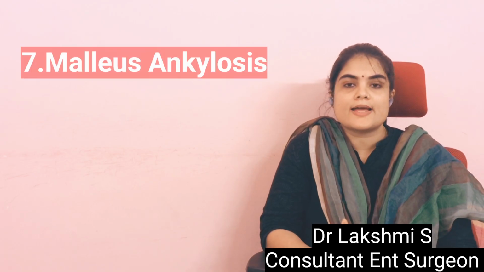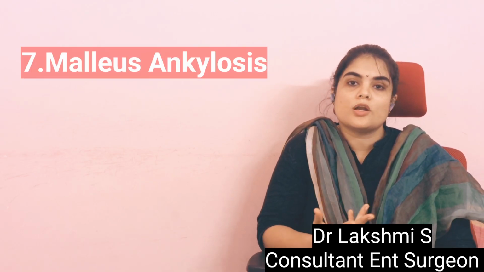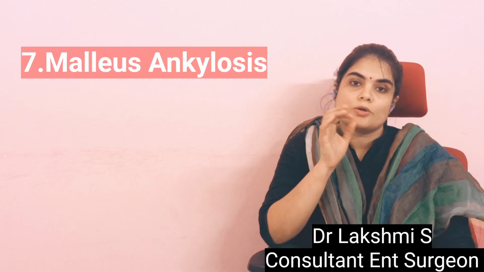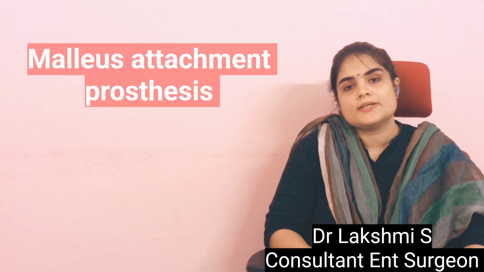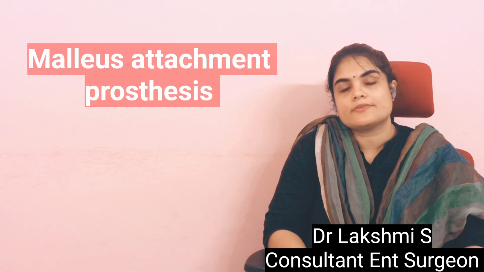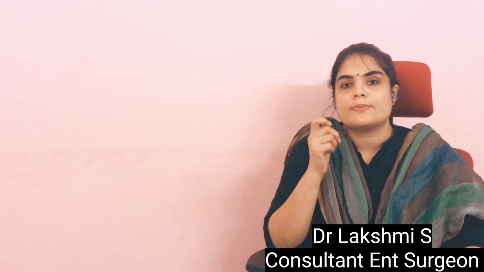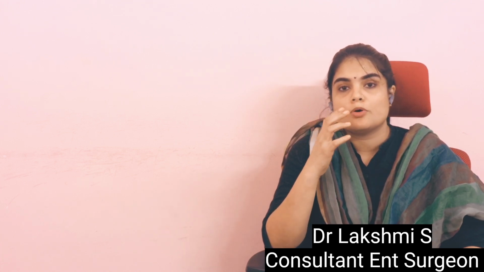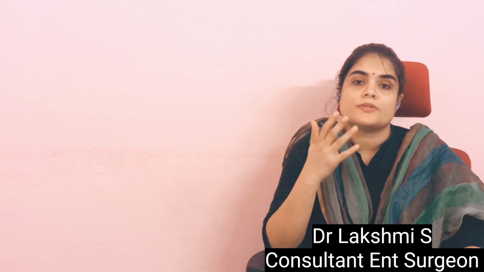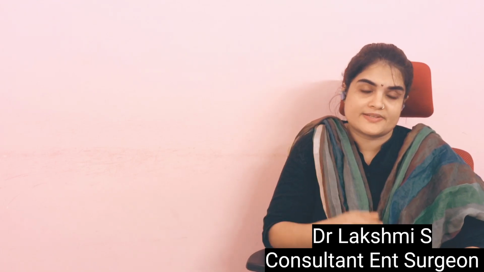That is, the malleus is ankylosed to the roof or the wall of the epitympanum with a bone or a spur. So in this condition, you may have to remove the incus and the head of the malleus and use a malleus attachment prosthesis. So otosclerosis can be associated with malleus fixation. On pneumatic otoscopy or when you do tympanic membrane mobility testing, there will be reduced movement of the umbo or the handle of the malleus. So at that time you have to suspect malleus fixation.